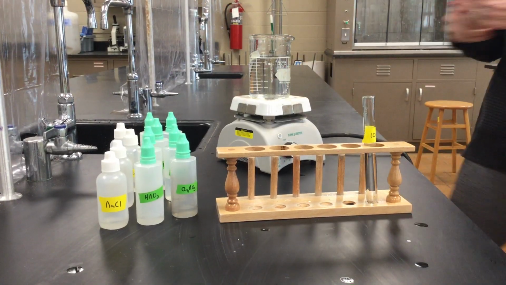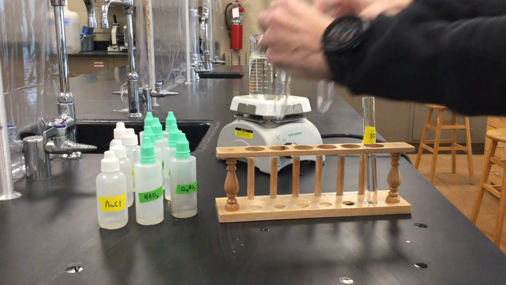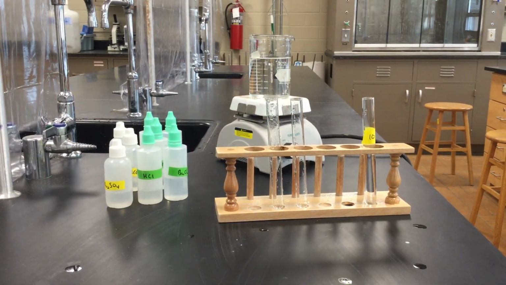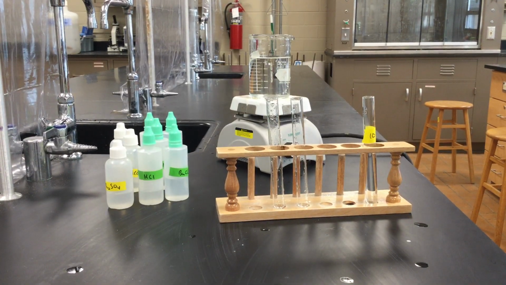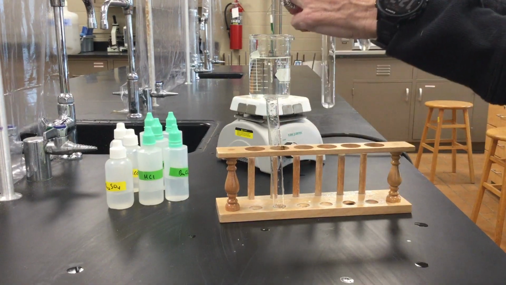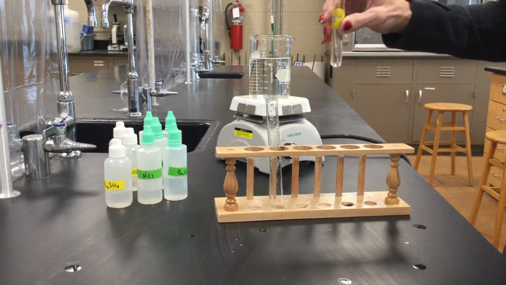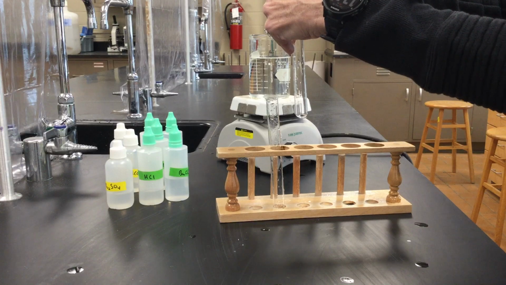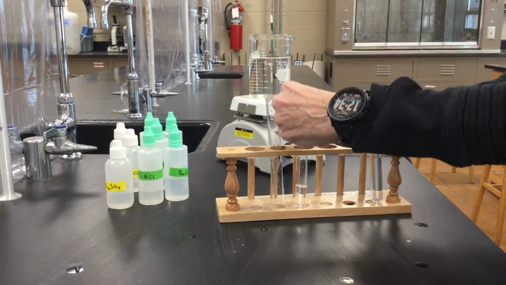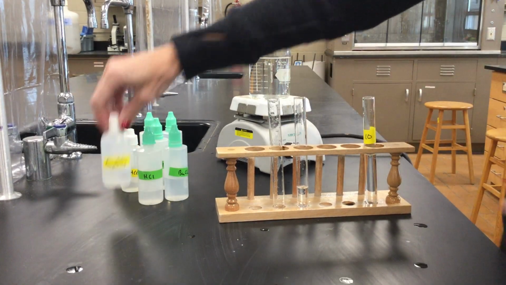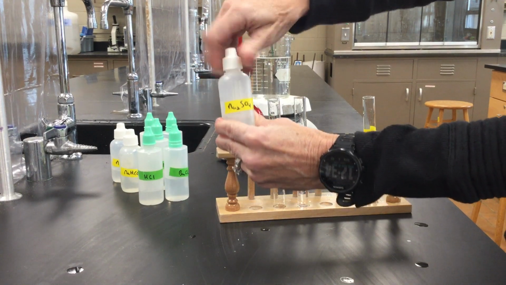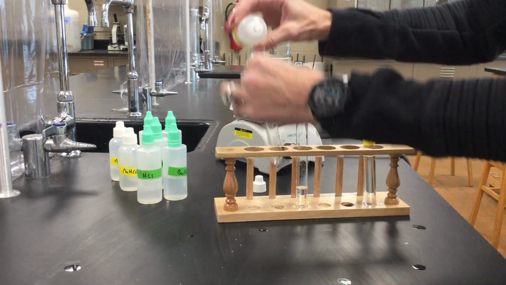Okay, so that was our first test for chloride ion. The second test we're testing for is for sulfate ion. So I'm going to do the same thing. I'm going to add a little bit of our unknown. Let's get all the excess water out. A little bit of our unknown to the one test tube, and then a little bit of sodium sulfate to the other.